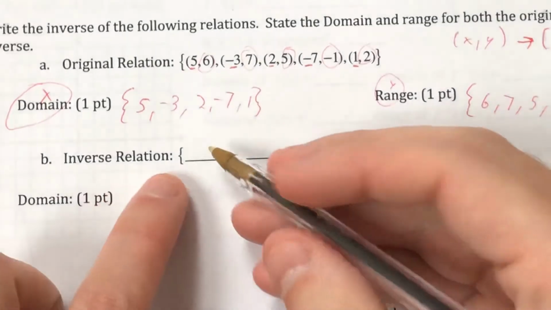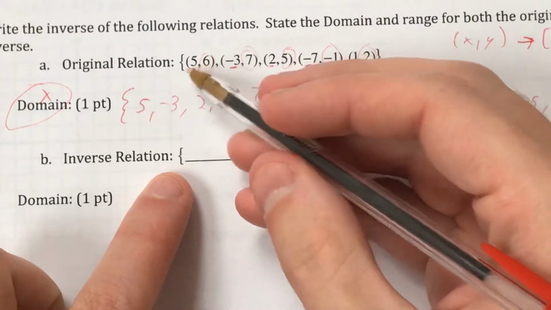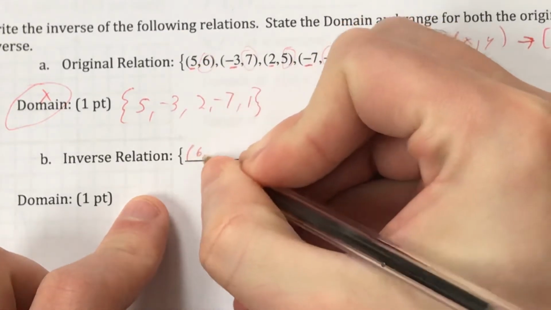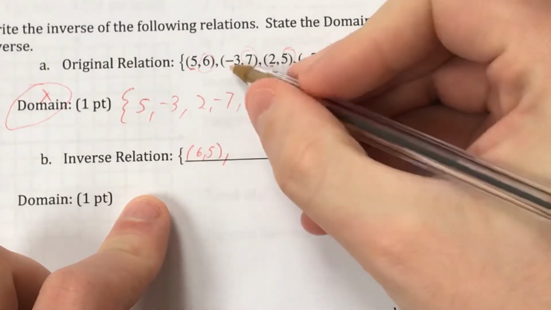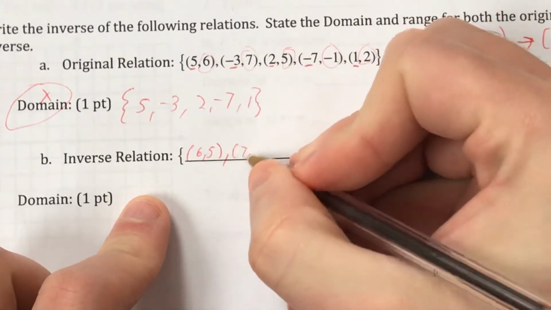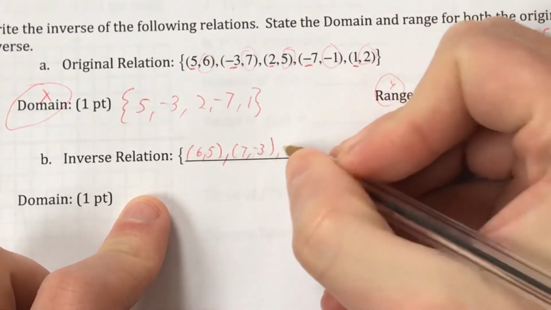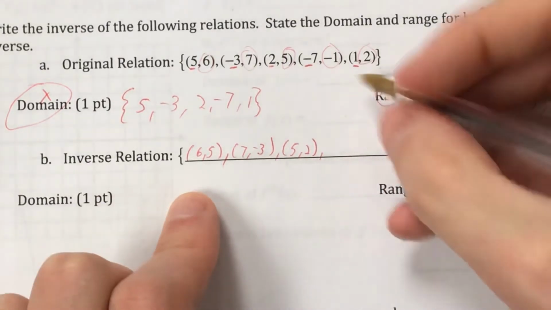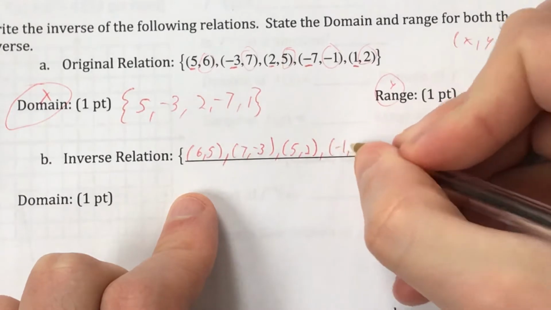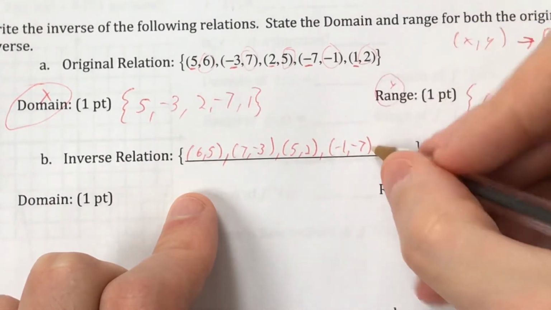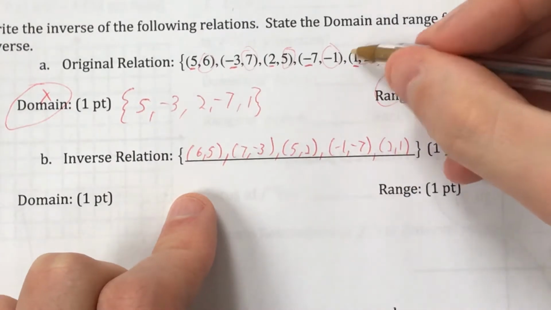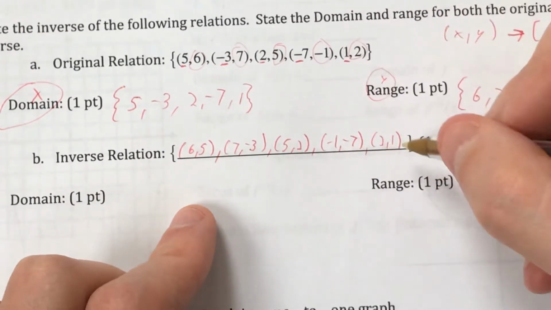Inverse relation. So as I said, what we're going to do is just switch those 2 numbers. Instead of 5, 6, 6, 5. Instead of negative 3, 7, 7, negative 3. You're not changing the numbers, you're just switching their location. So negative 1, negative 7, and 2, 1. So just flippy floppy, the x and the y.